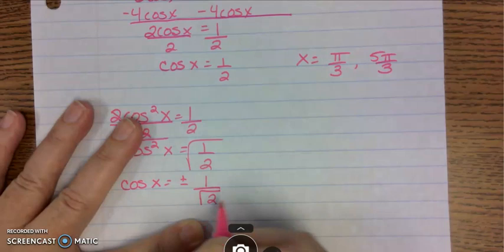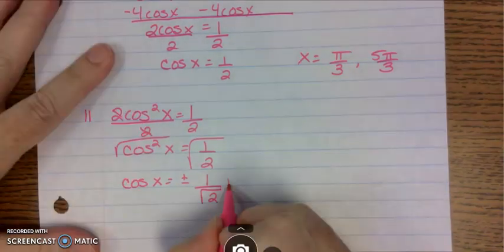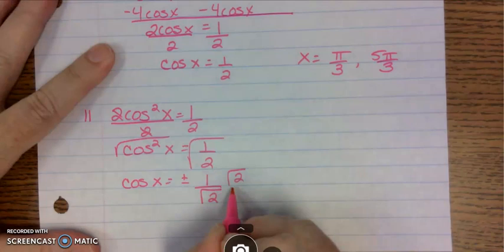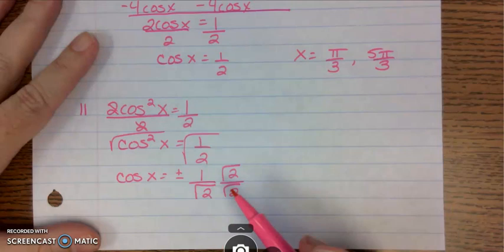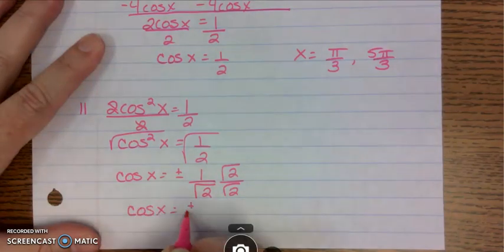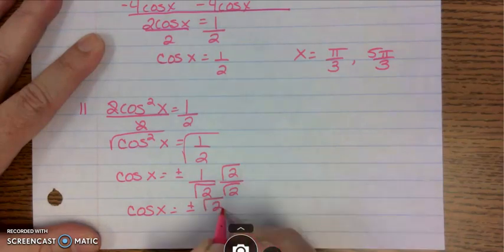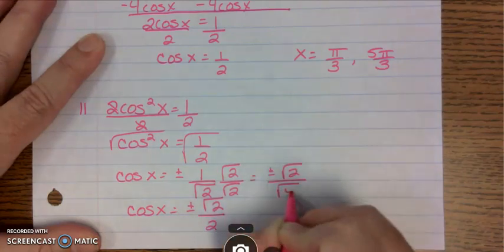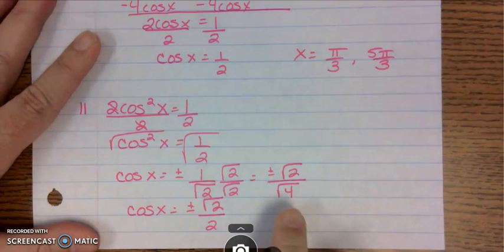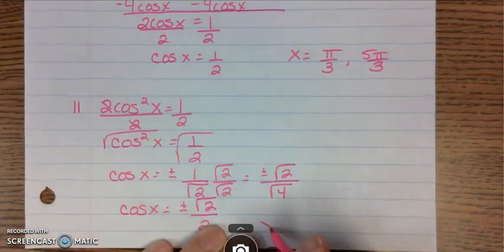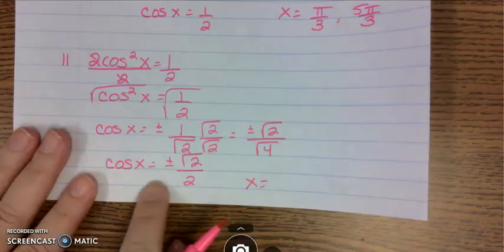But y'all know we can't have that. That's a major no-no. So we're going to rationalize both the top and the bottom to get rid of that. So when I'm done, you get plus or minus the square root of 2 over 2. So just remember, this will be plus or minus square root of 2 over the square root of 4, and that square root of 4 turns into 2. Okay? So this is saying, regardless of positive or negative, when does cosine equal the square root 2 over 2?